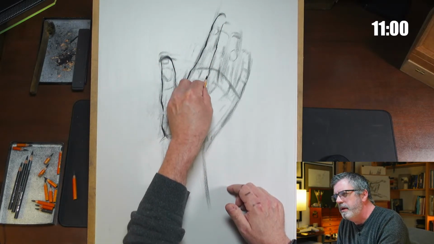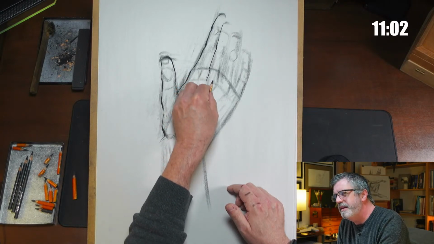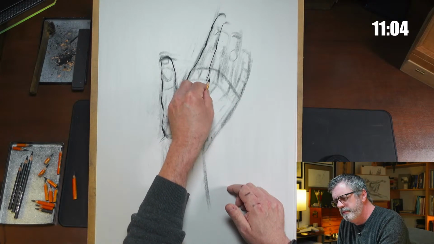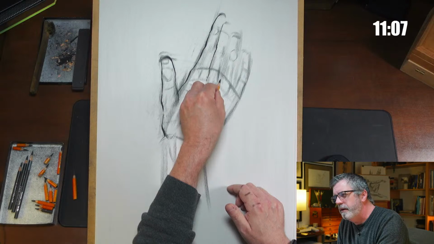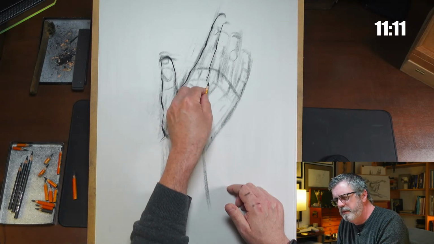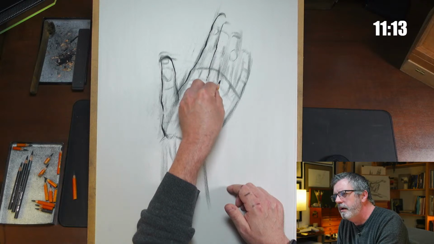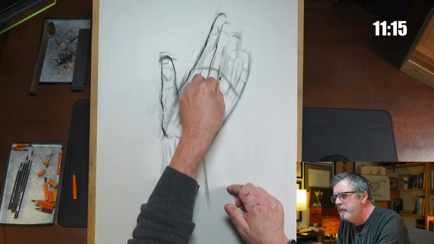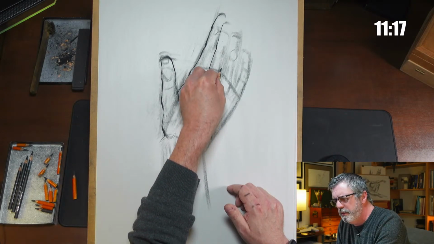Also, we are dealing with perspective and foreshortening. So there are a number of things that we need to be mindful of while we're drawing the hand.